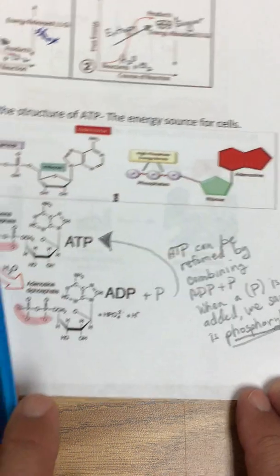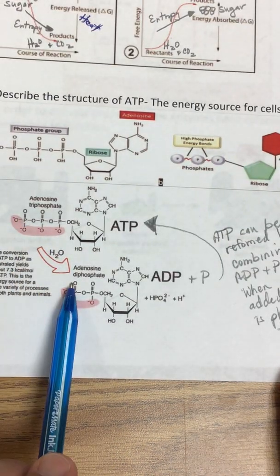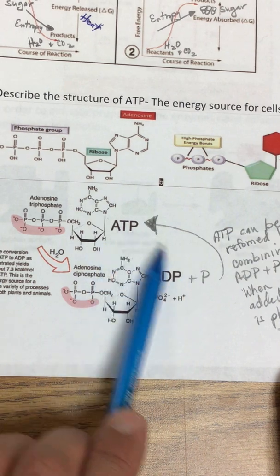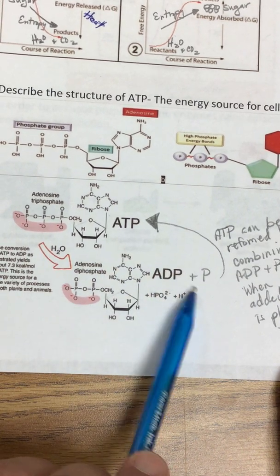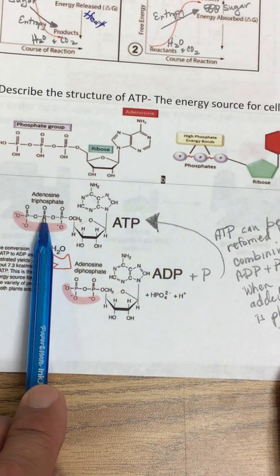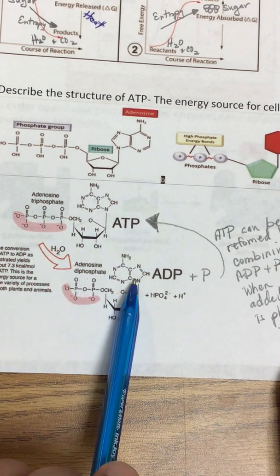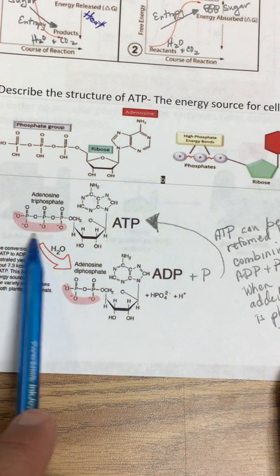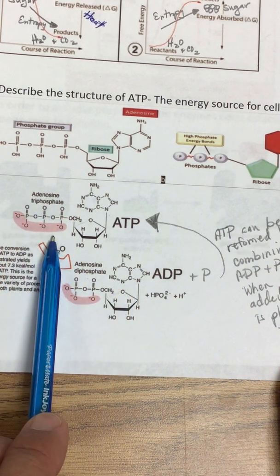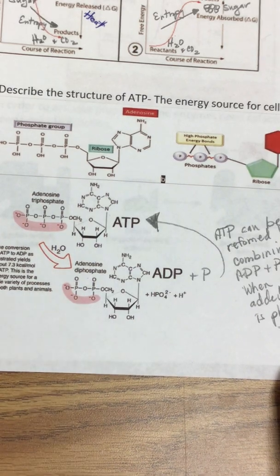You might think, well, if I break a bond, I get energy, but then it's going to take energy to recombine that. We'll talk about that when we get to cellular respiration. It doesn't take as much energy to make the ATP as the energy that's released from it, okay? So there is a benefit to being able to do that.